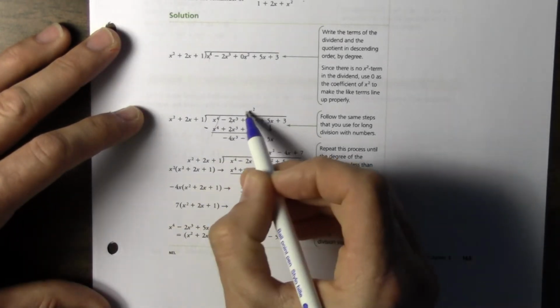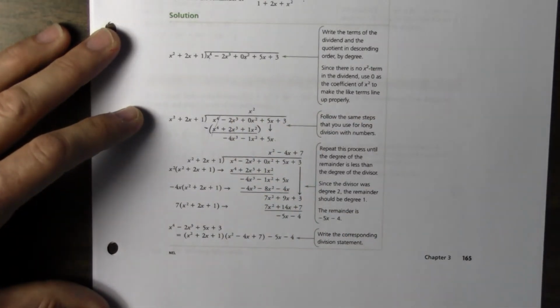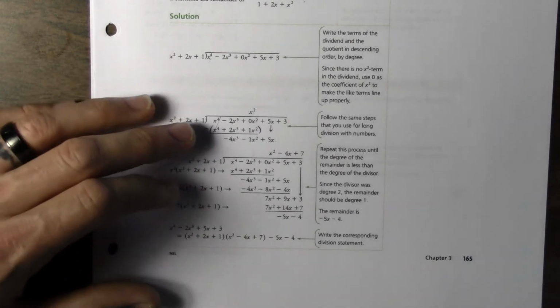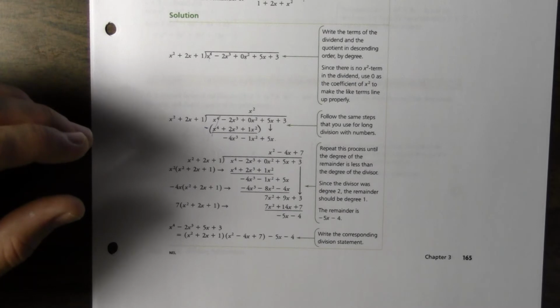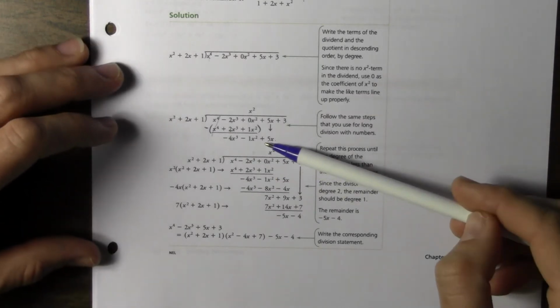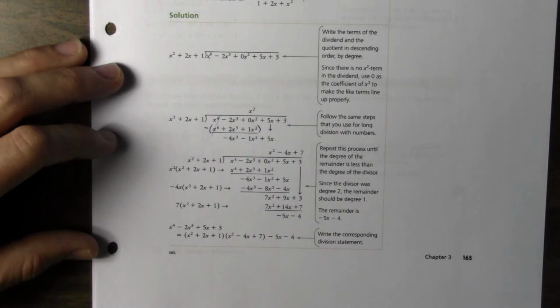You subtract this, right? You're always subtracting. Never adding. No, well, why are you adding? Why is the book adding? Because the book switched the signs and added. I don't know why it did that. And that's why I put a question mark and said it shouldn't have done that. Any questions up to here? Marco.